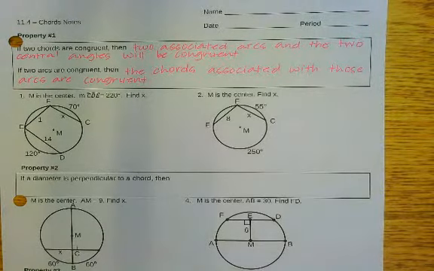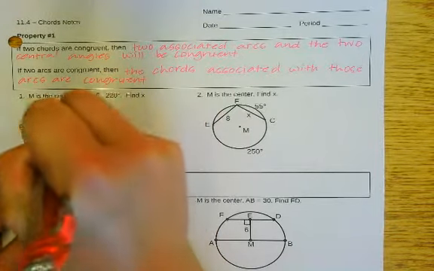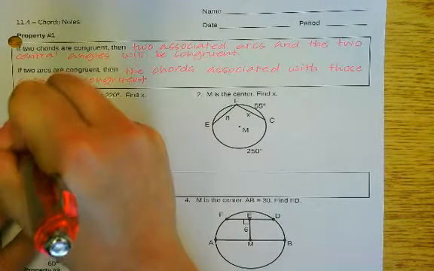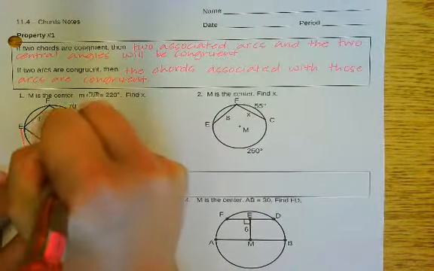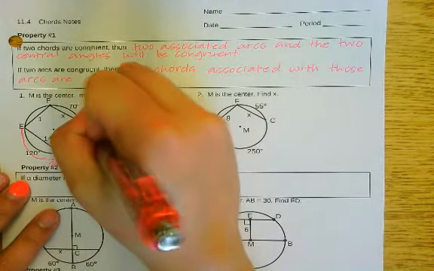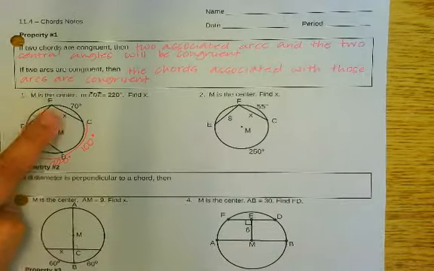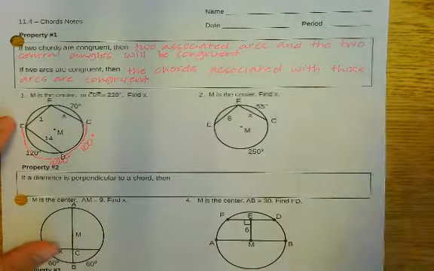Okay, so looking at example number 1, M is the center. The measure of major arc CDE is 220 degrees. If CDE is 220, what is the measure of CD? 100. We need to figure out X, which is the length of this chord over here.